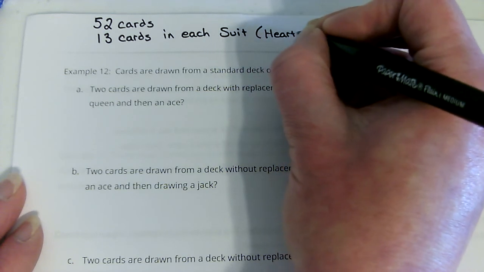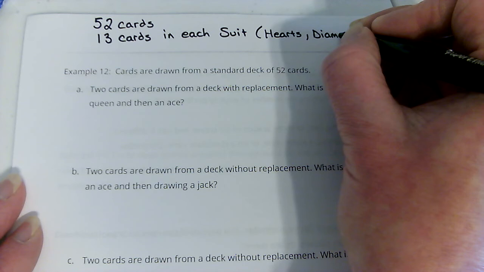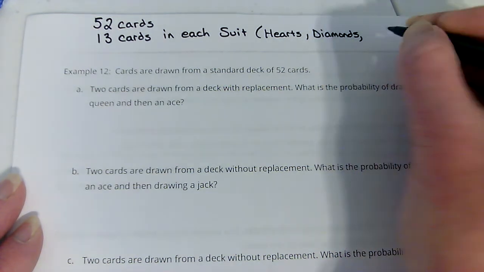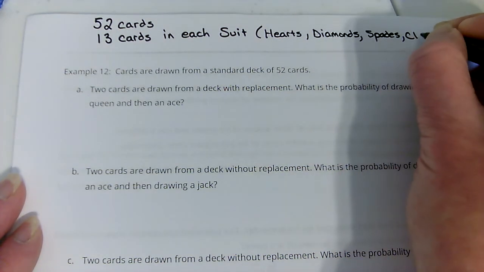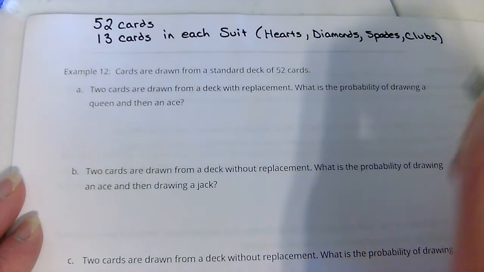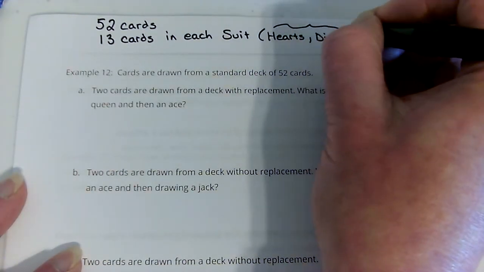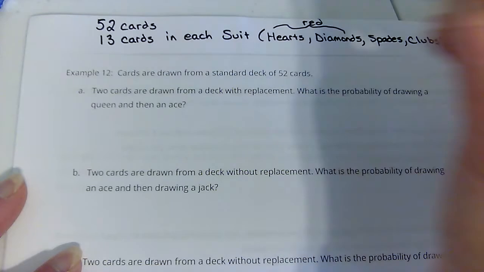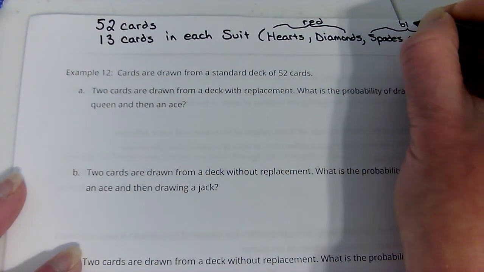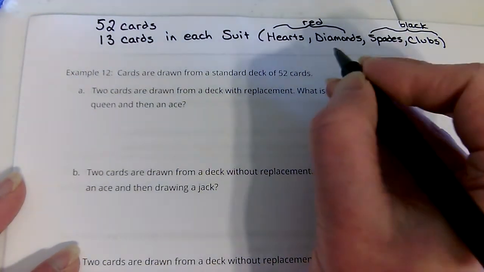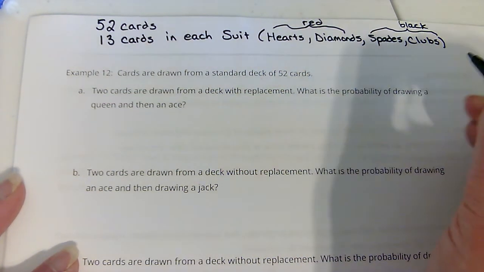hearts, diamonds, spades, and clubs. The hearts and diamonds are red. Ooh, almost ran out of room on my page. And these are black. So half of the cards are red and half of them are black. And there's 13 in each set.